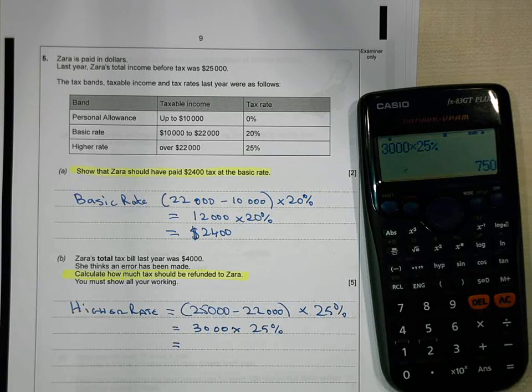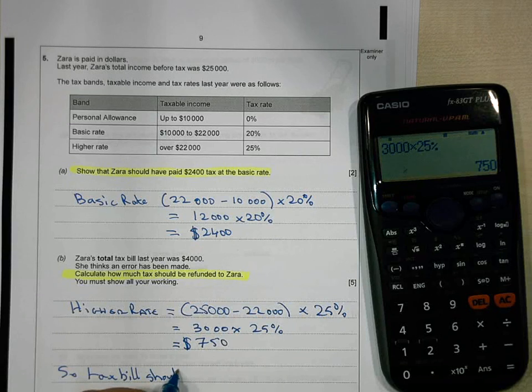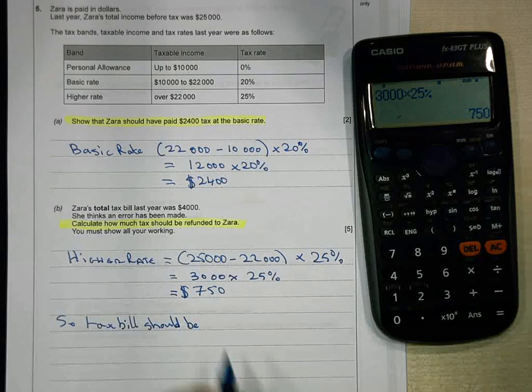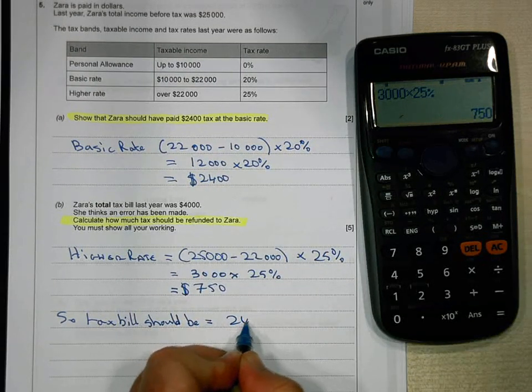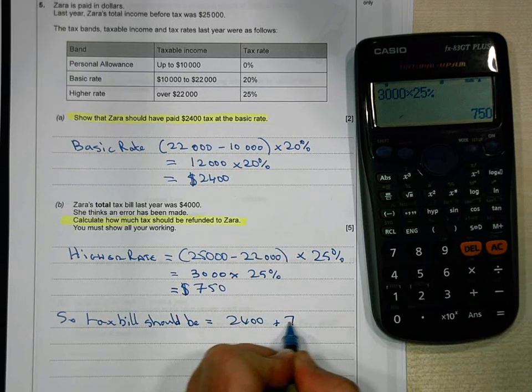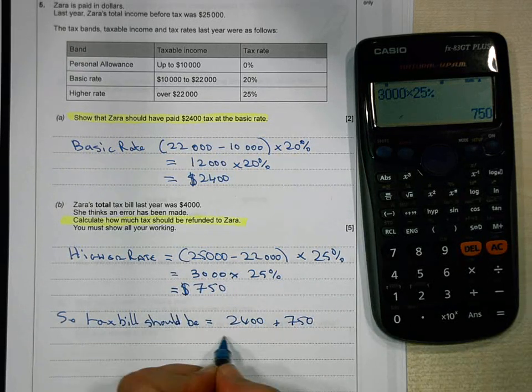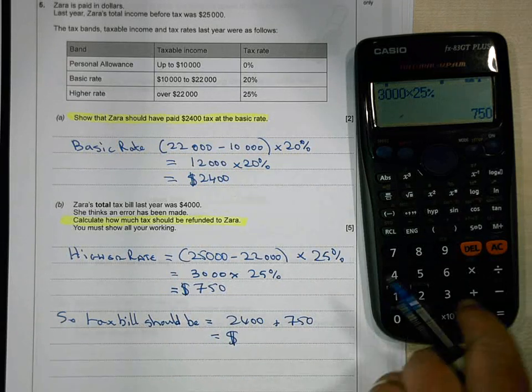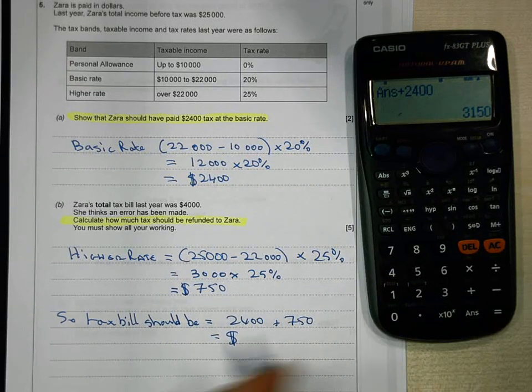So I can do 3,000 times 25%, which is $750. So her tax bill should be the 2,400 basic plus 750 higher, so she should have been charged $3,150.